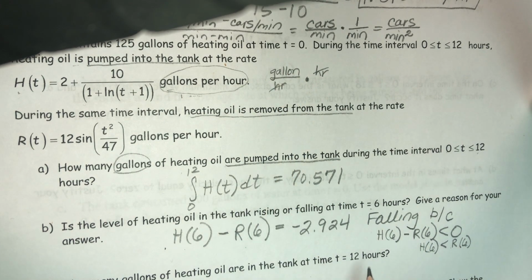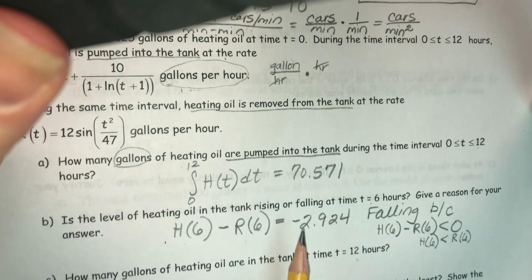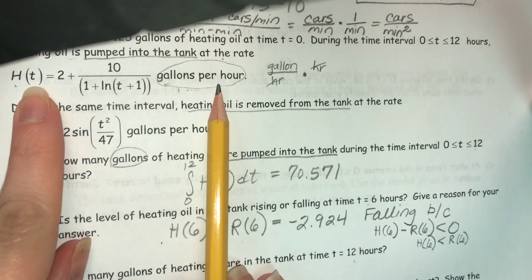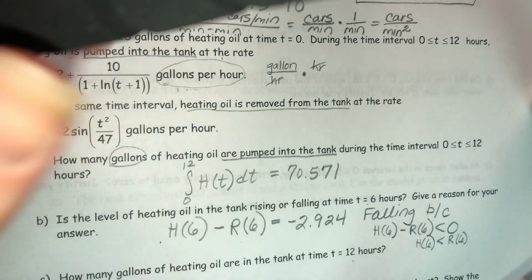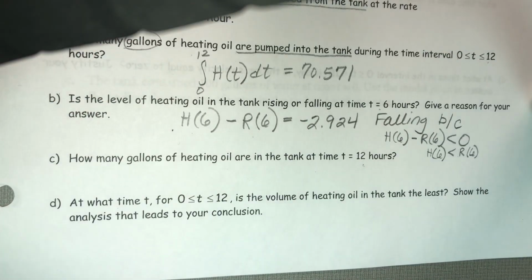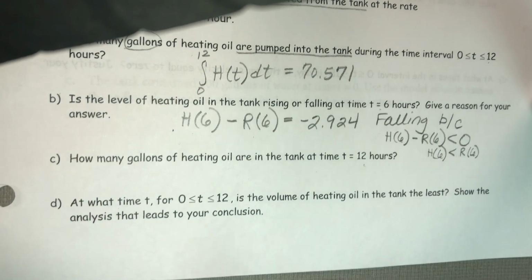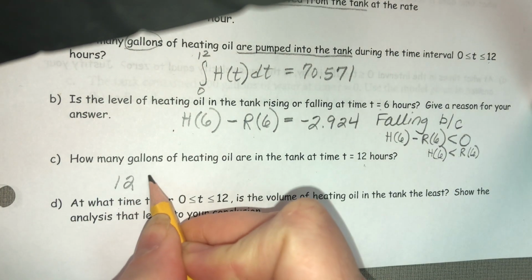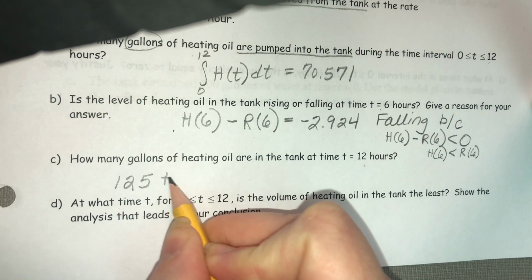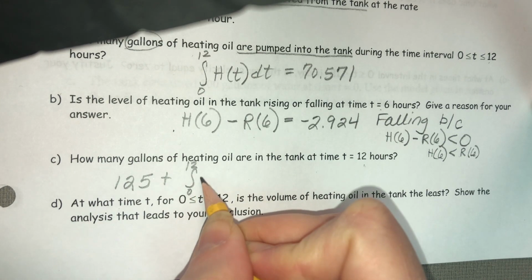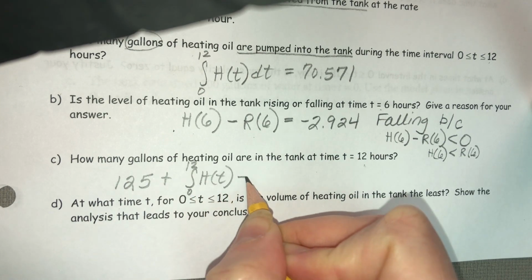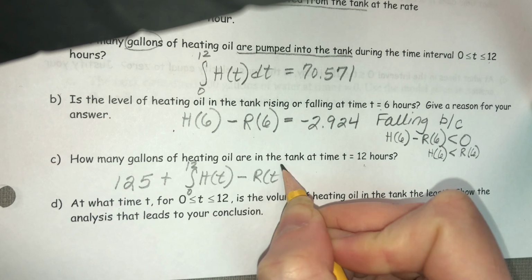So from the time 0 to 12, we're going to have to integrate the amount going in minus the amount coming out. And you could do that as separate integrals or all as one. It's mathematically equivalent. I'm going to do it all as one. 125 plus the integral from 0 to 12 of H of t minus R of t dt.